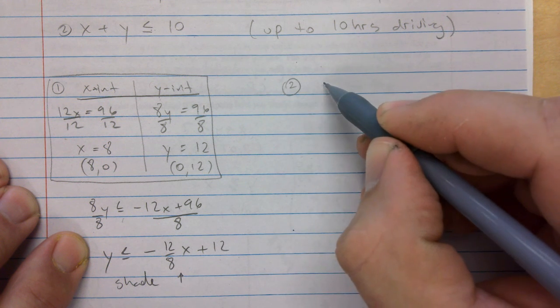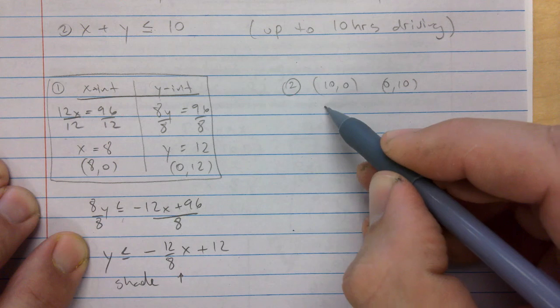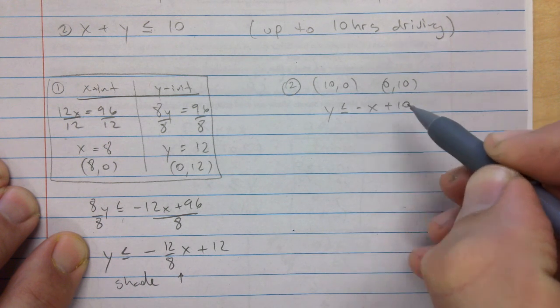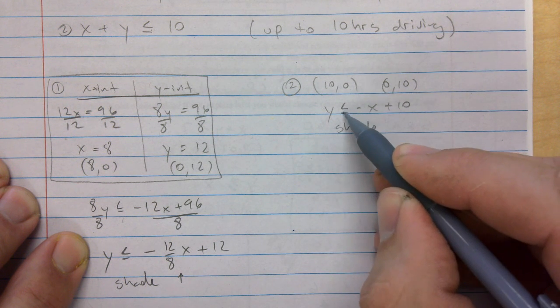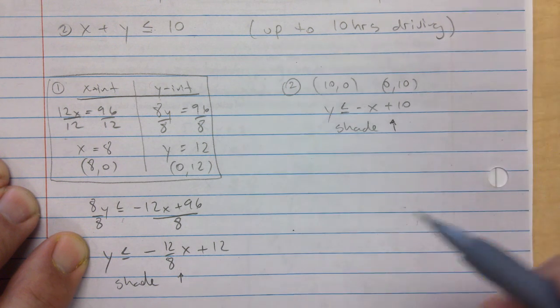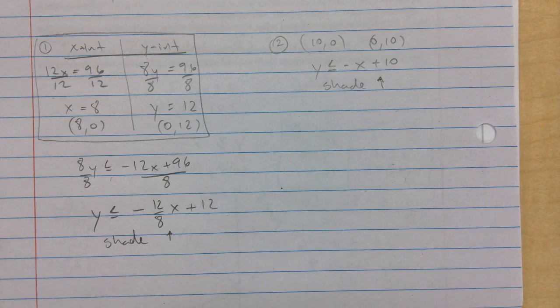For the second one, it's 10, 0 and 0, 10, done. Rewriting it is a breeze, okay? True is below, so we will shade above. So both of them are being shaded above. Let's go ahead and graph it.